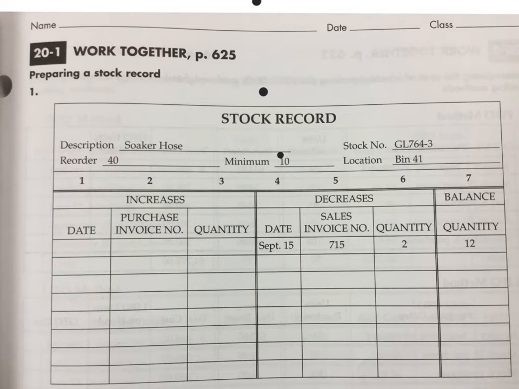The inventory record also just keeps track of every item you have versus a stock record. The stock record, which is what we're going to complete in 20.1, Work Together and On Your Own, is actually for each individual item. So you know exactly what you have on hand, and when you're making your sales, when you sell your items, when you purchase to increase the item, and so forth.